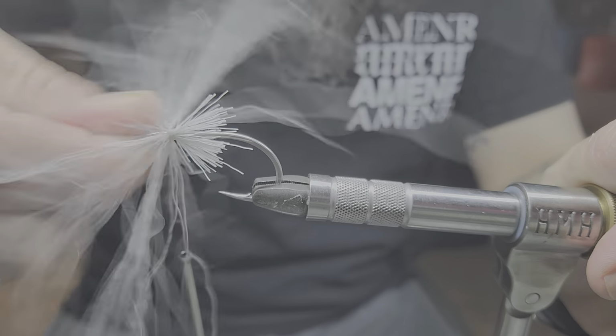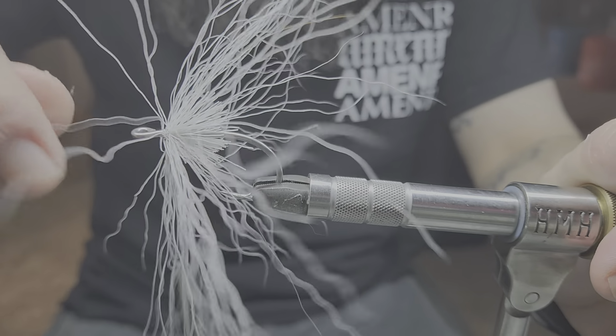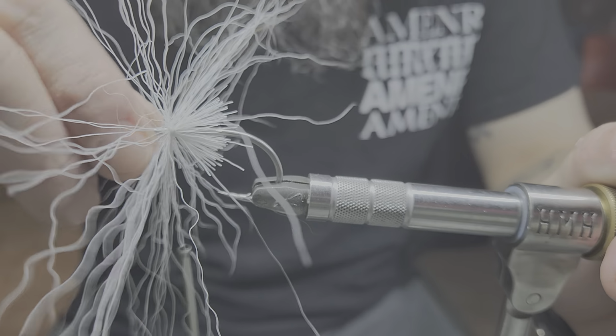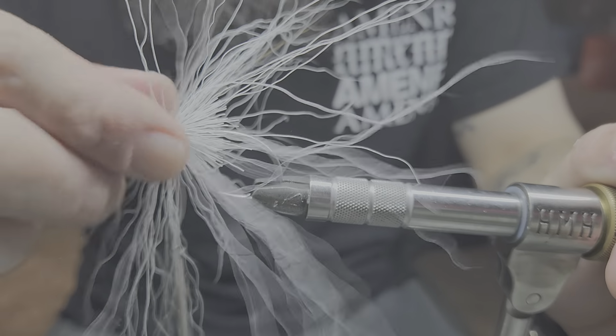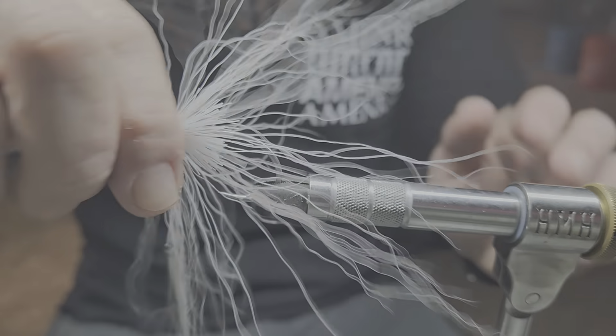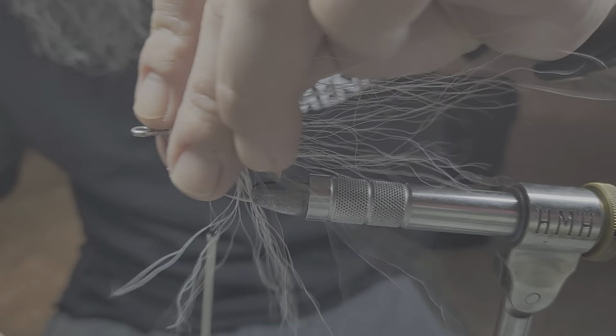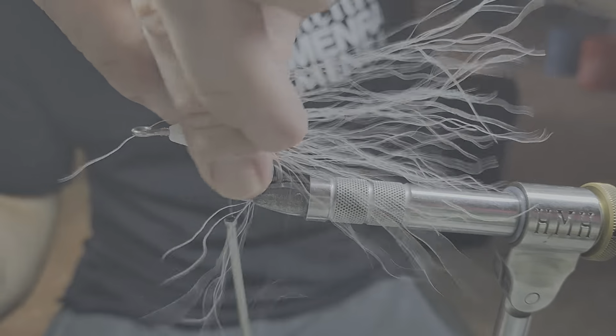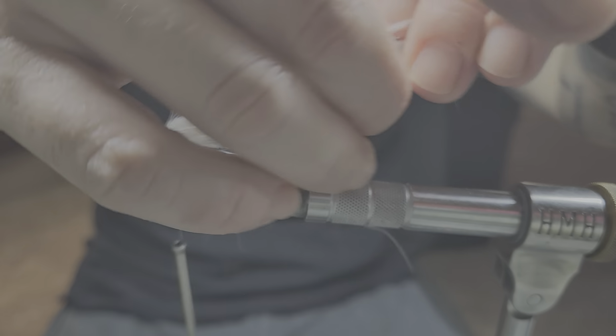Now, when we force the hair back, we just want to make sure it's not tangled up or anything. You want to try to get every hair going back the way it wants to go. I haven't jumped in front yet, keep in mind my thread is still behind there.